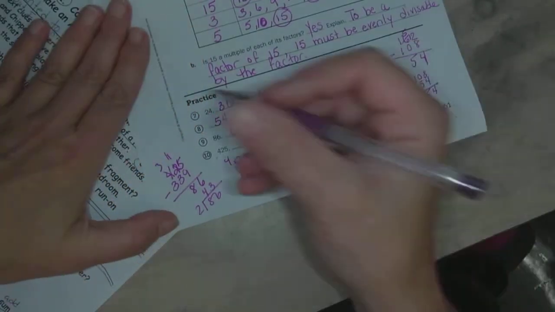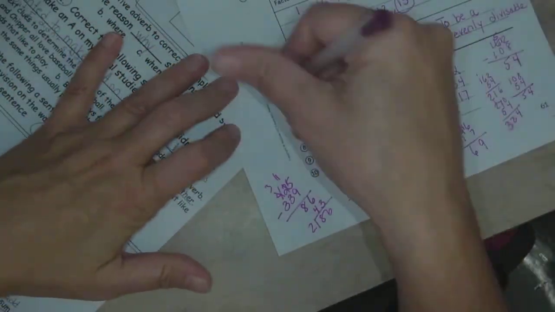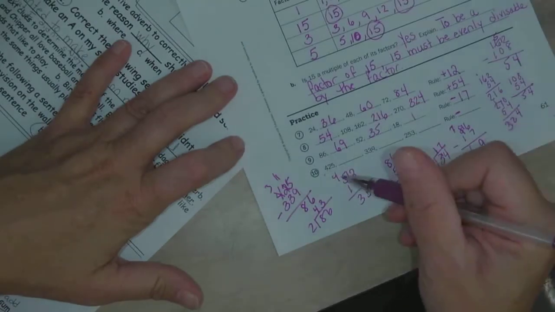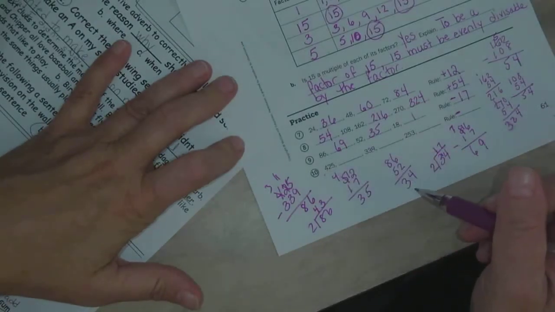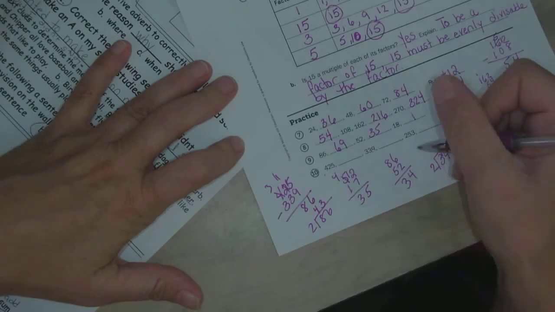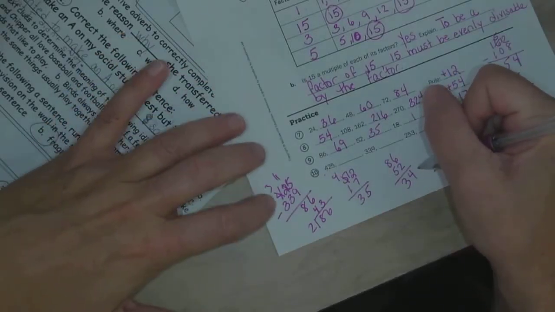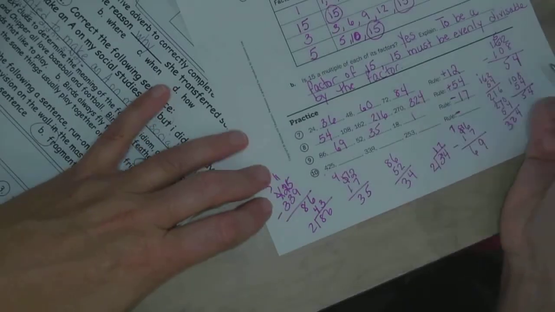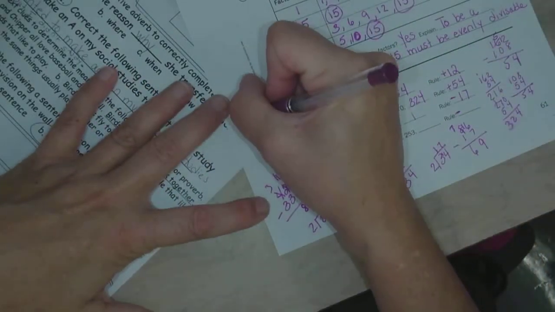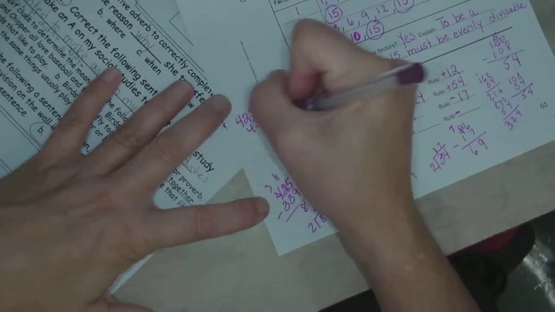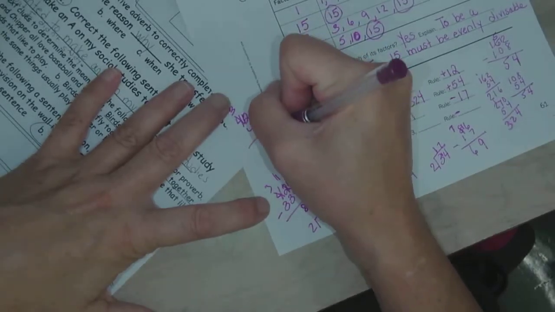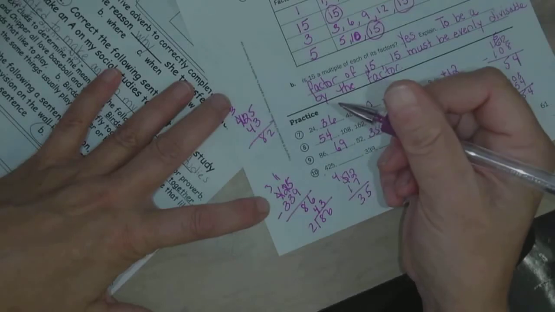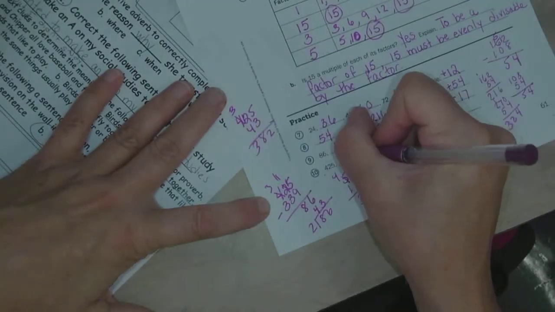I really am running out of space here. That's okay, you can write it up the side. So 425 minus 43. 12 minus 4. Okay, so that's 382.